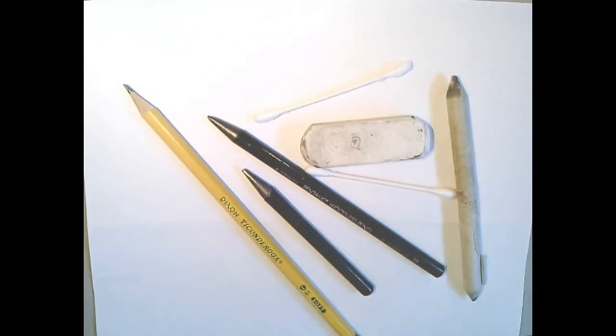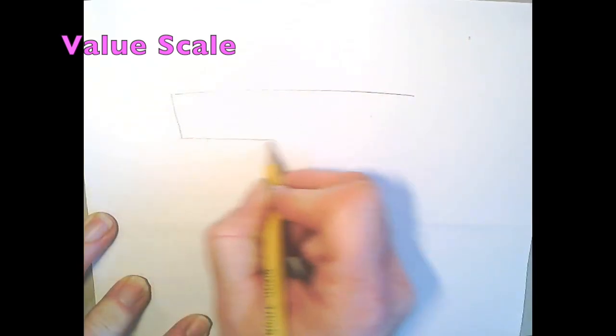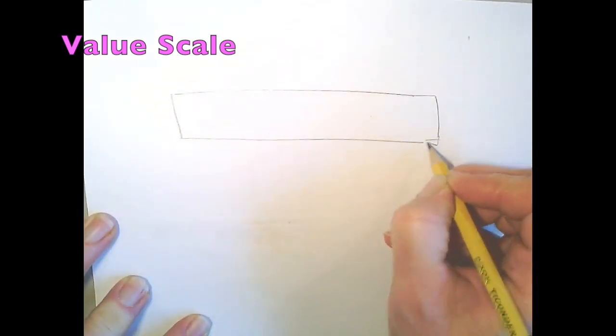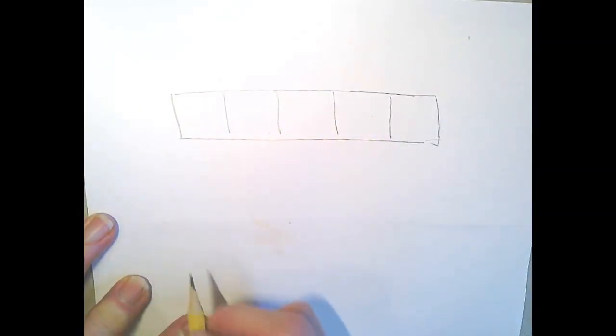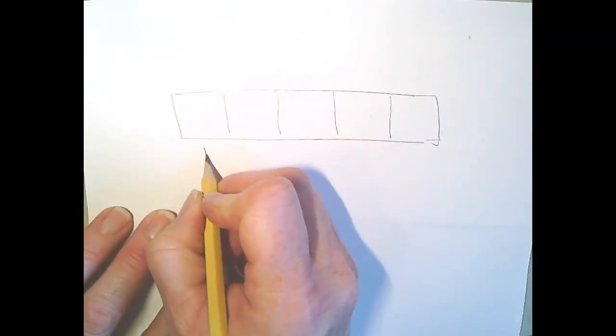The first thing you'll need to do is gather supplies. You need a pencil and some sort of a blending material, and an eraser could be useful. Before we begin drawing objects, we're going to create a value scale. If you've done this before, don't worry, it's always great to practice your shading.